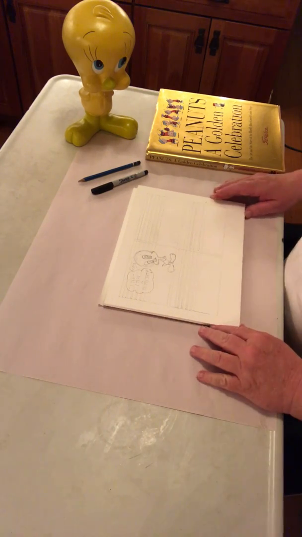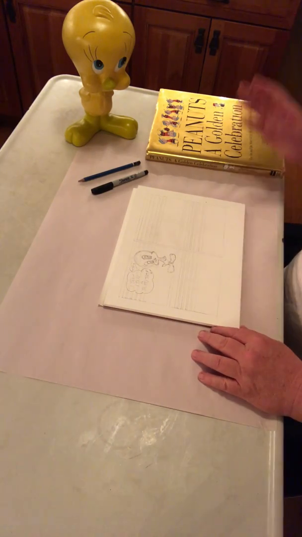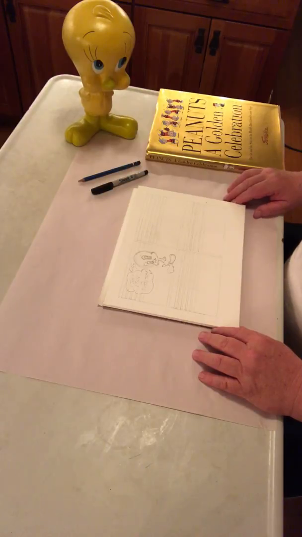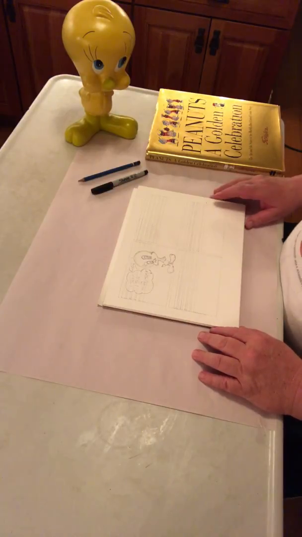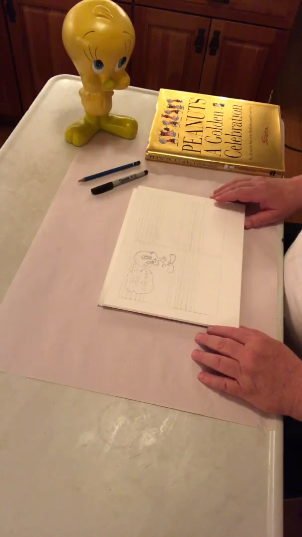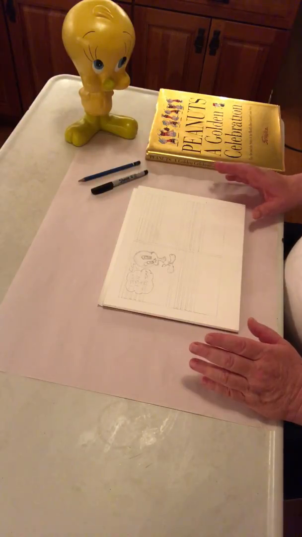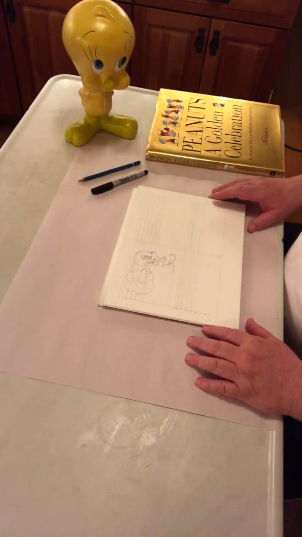Hello, here I am, Jack Atkinson, in my kitchen again, and I'm going to talk to y'all tonight about drawing cartoons. This is something I think I'm going to come back to often because people love to draw cartoons. They were influenced by cartoons in their childhood, and they still enjoy it.